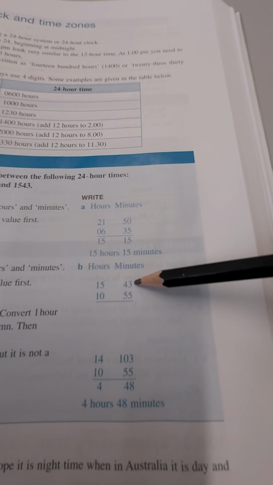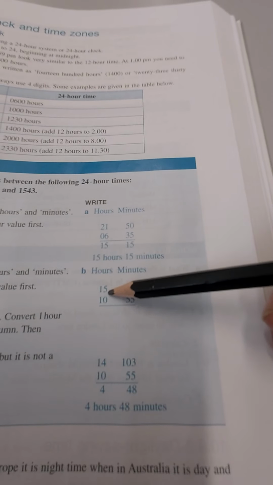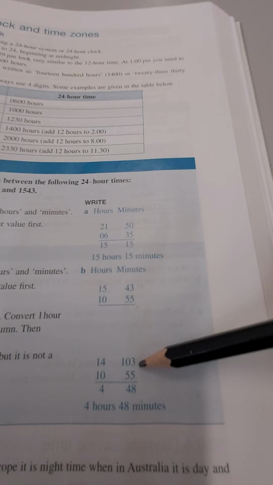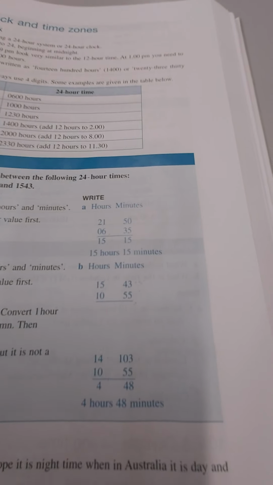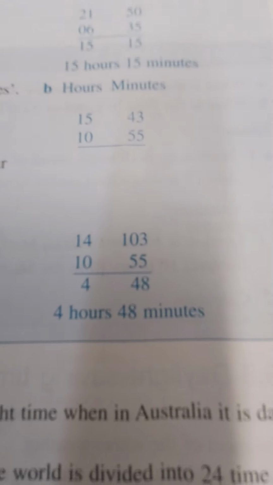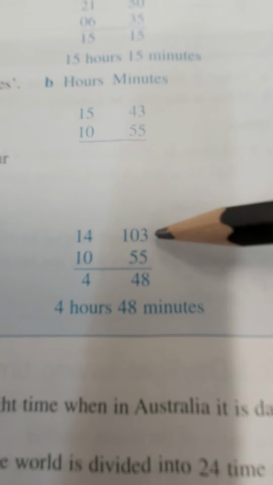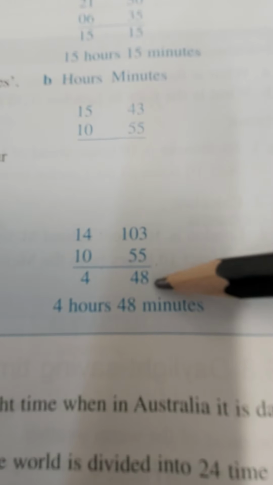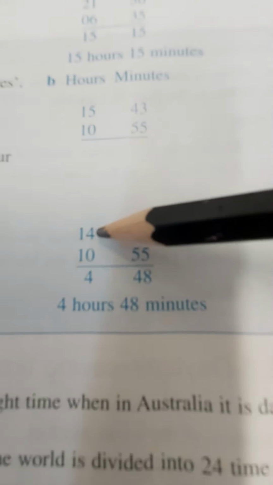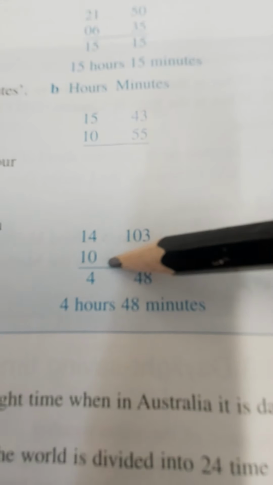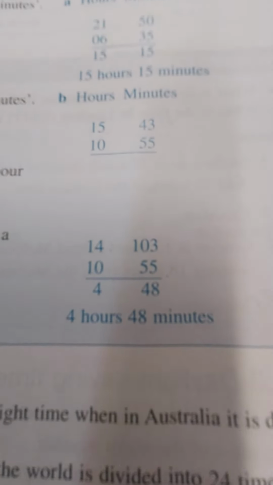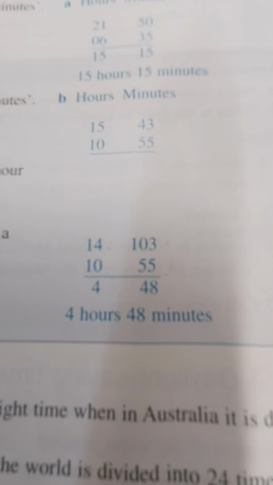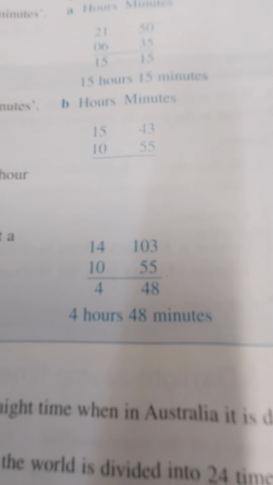Now, when I add 60 minutes from that extra hour I took away to 43, I get 103, and the 55 remains the same. Okay, so now let's try and do this. 103 take away 55 leaves me with 48 minutes, and 14 hours take away 10 leaves me with 4 hours. So 4 hours and 48 minutes is the difference between those two times.